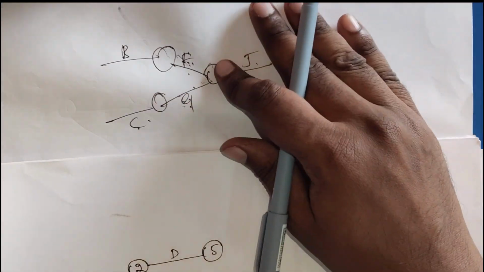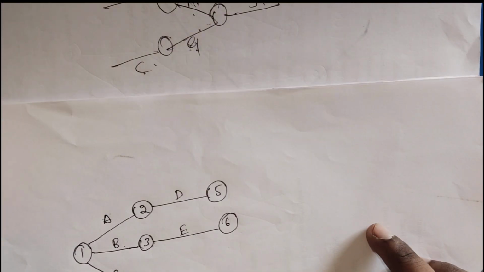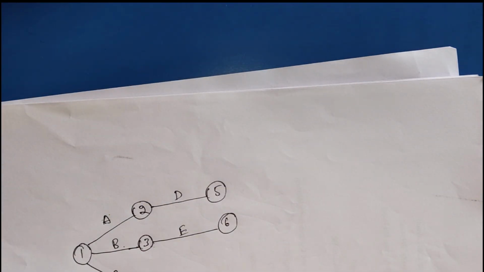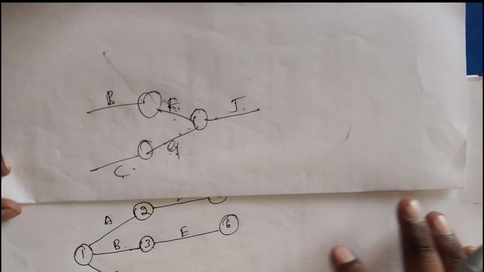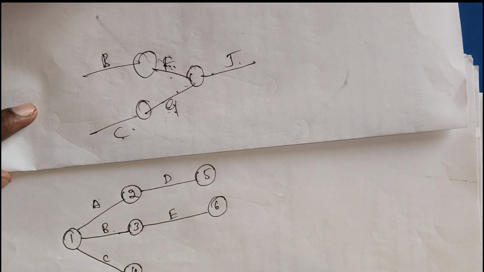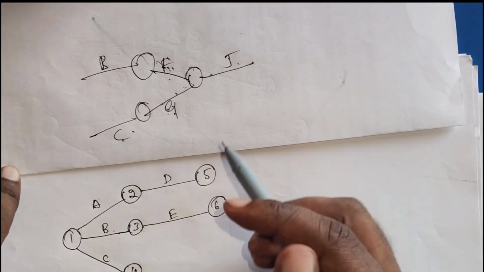It's done. Hope it's clear. Let's wait. Well, this is actually a formula. This is actually a rough sketch.